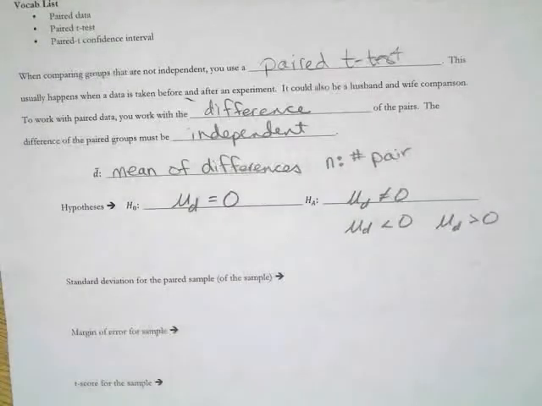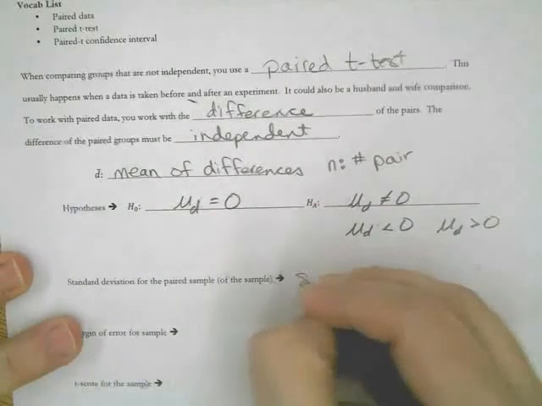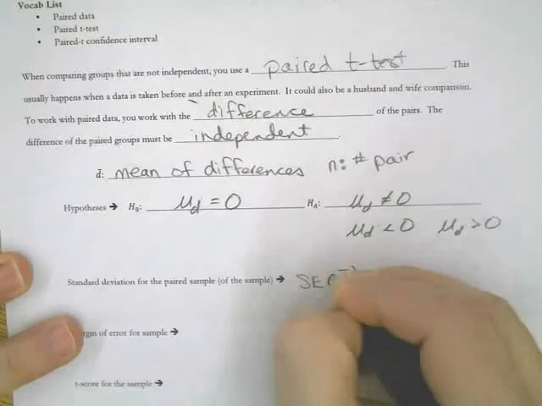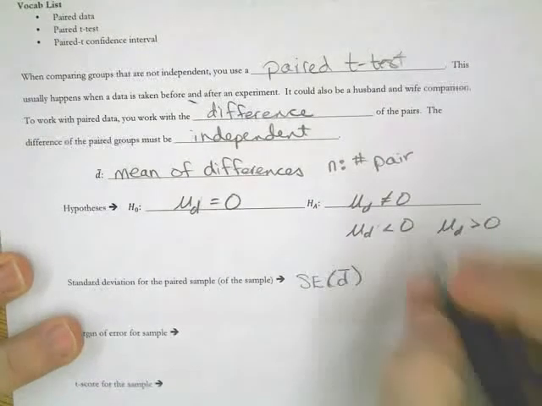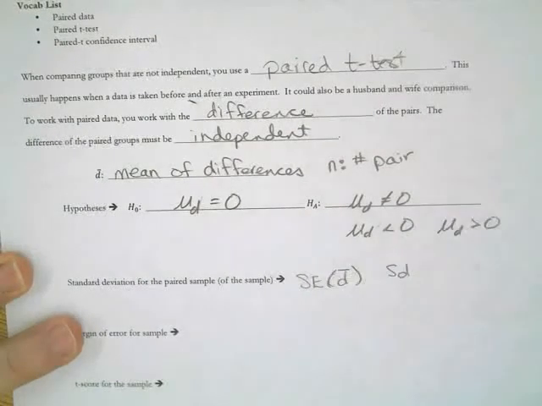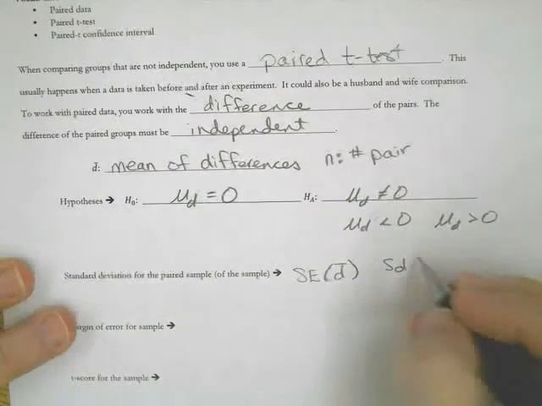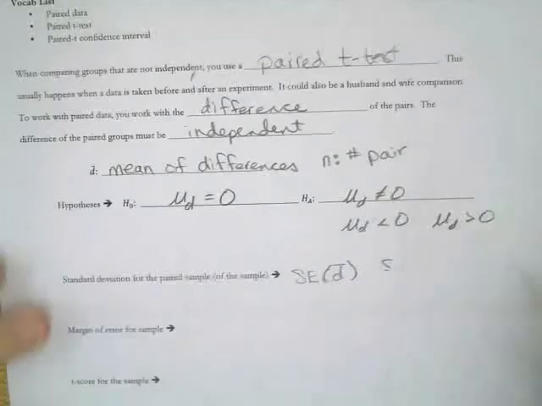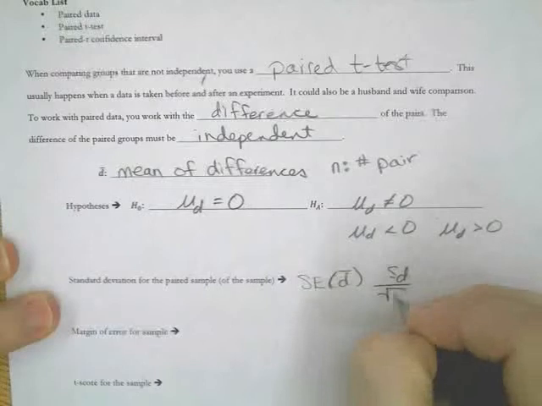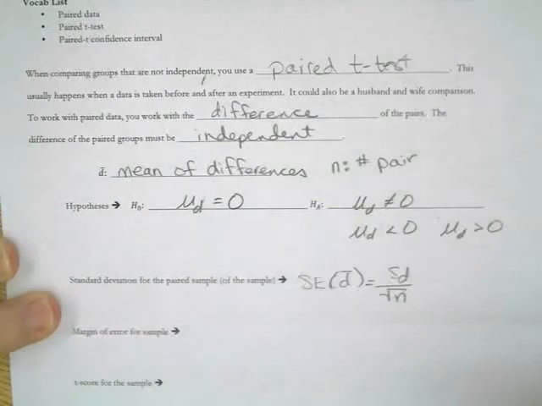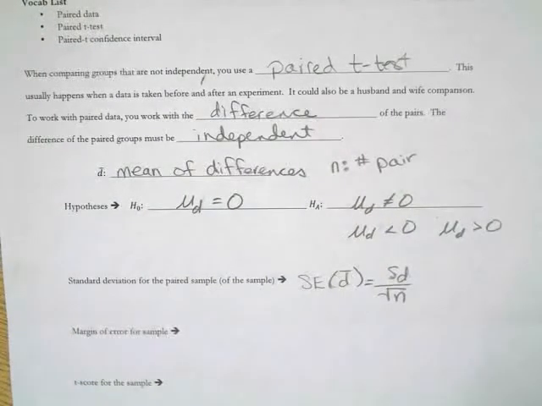All right, so the standard deviation for a paired sample: it's the sample's deviation that you find for the standard deviation of the differences, where D means the difference, over the square root of n. We've used that one before, because when you do the difference, it's no longer the 2-sample t-test, it's a 1-sample, because we manipulated the data to find a difference, so there's only this.